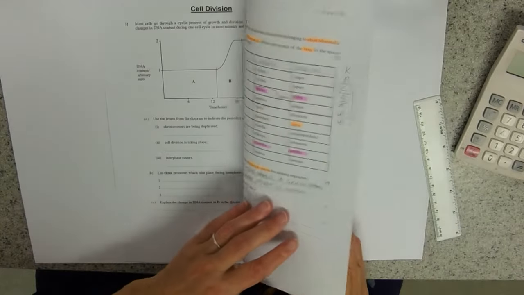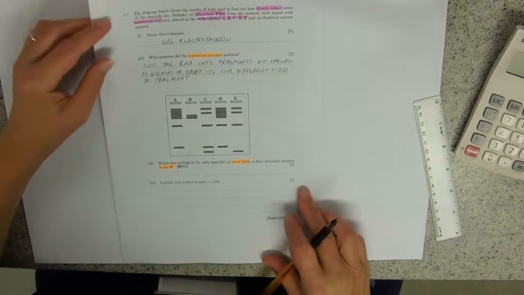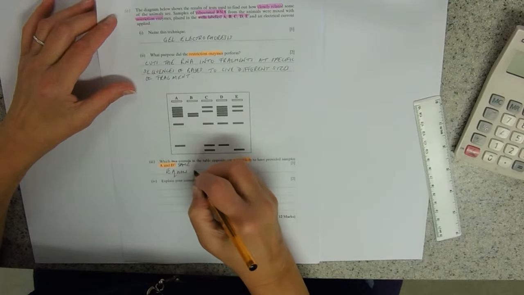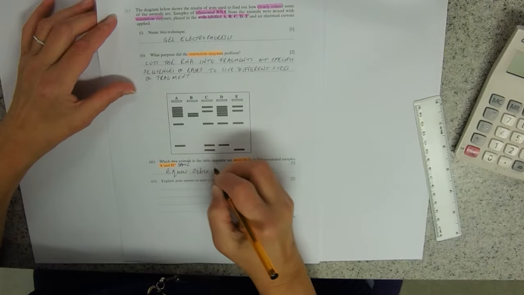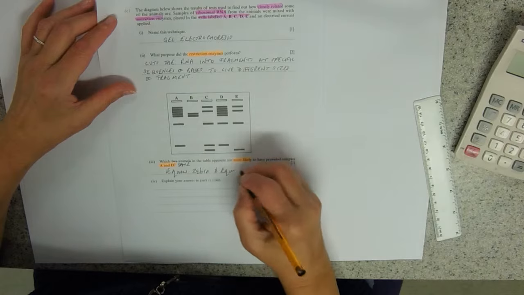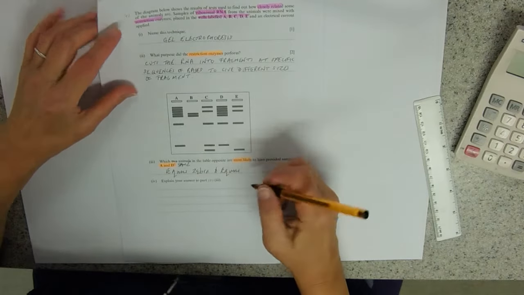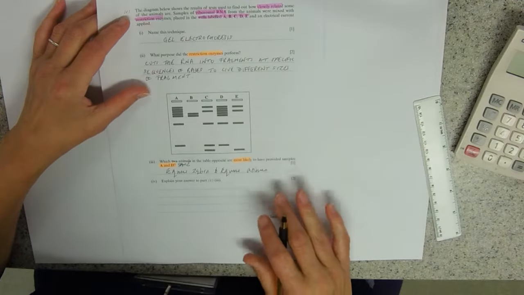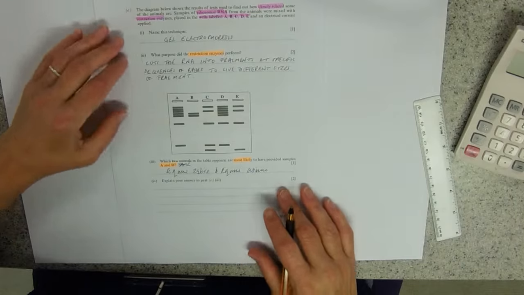So my 2 animals are Equus zebra and Equus asinus. And then I need to explain why I've chosen those.